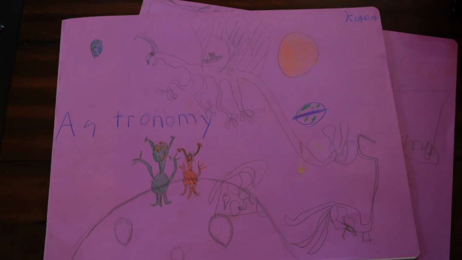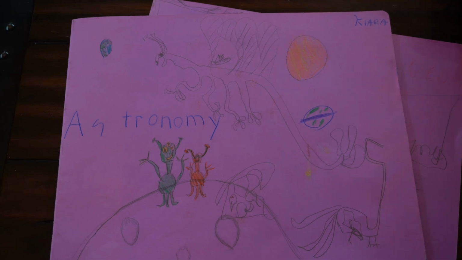Okay. Again, I am so proud of the work that they put into that this year. And I love doing these unit books, and I think we will continue to do things like this as we go forward. Those are the resources that I used for our unit study on astronomy this year.